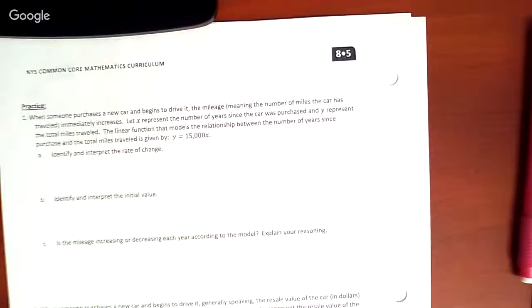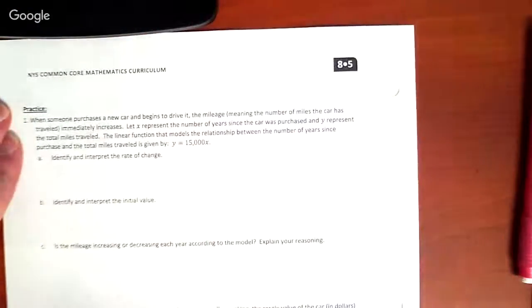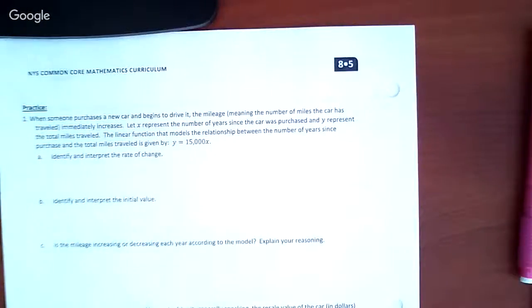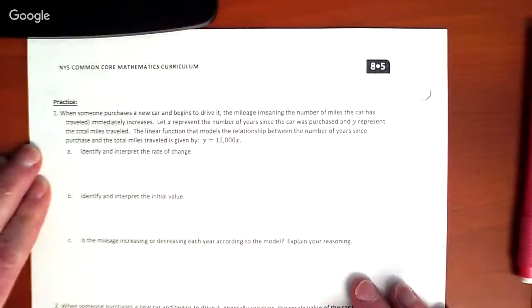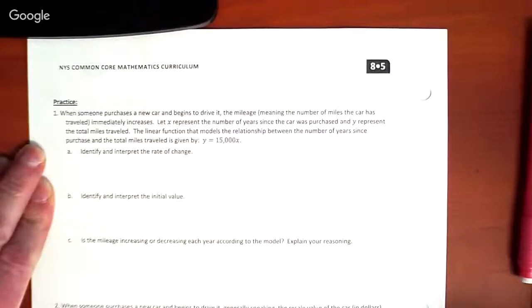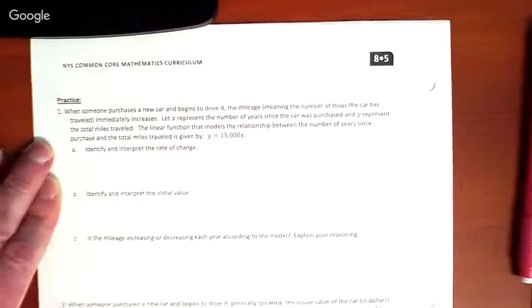Next. Okay, for practice. When someone purchases a new car and begins to drive it, the mileage, meaning the number of miles the car has traveled, immediately increases. Let X represent the number of years since the car was purchased, and Y represent the total miles traveled. The linear function that models the relationship between the number of years since the purchase and the total miles traveled is given by Y equals 15,000x. Identify and interpret the rate of change.